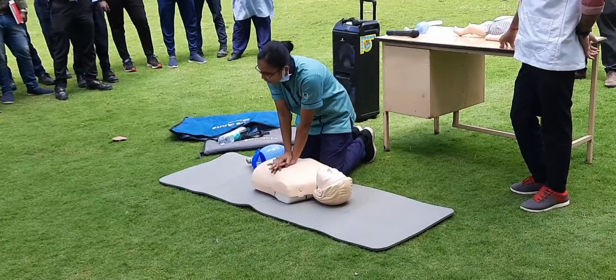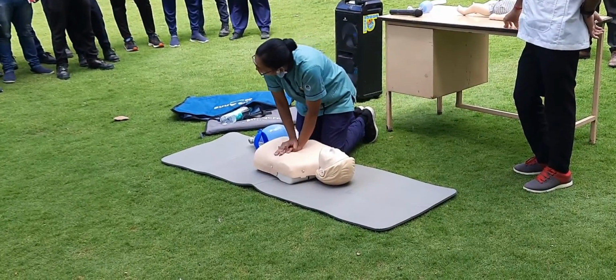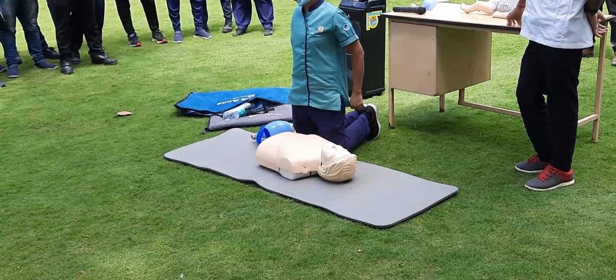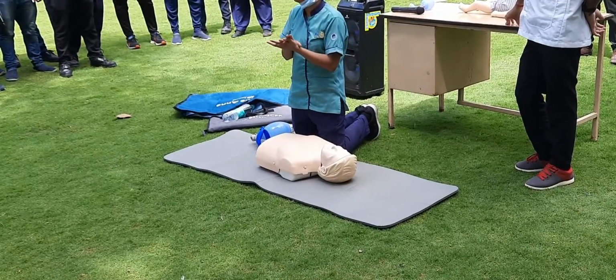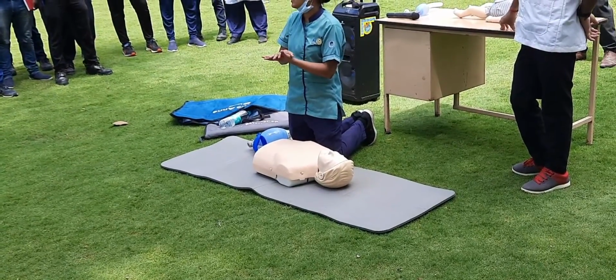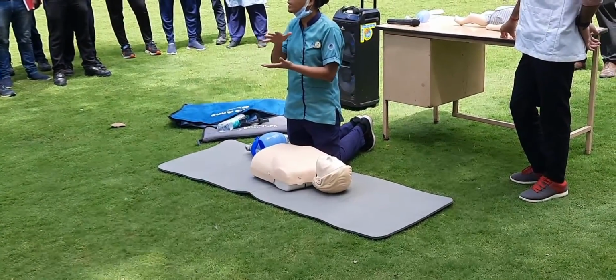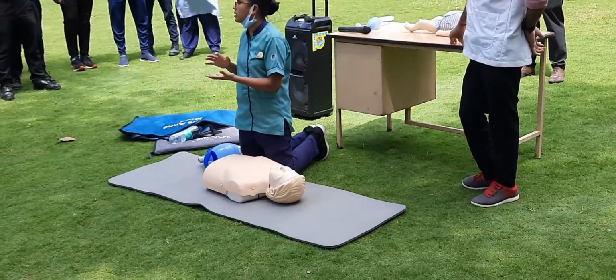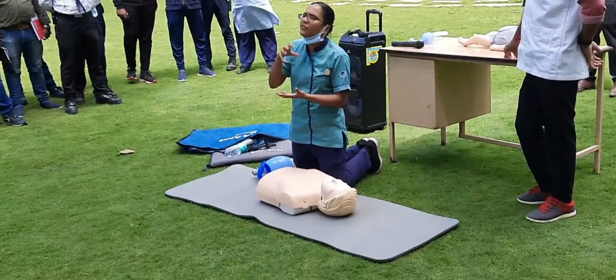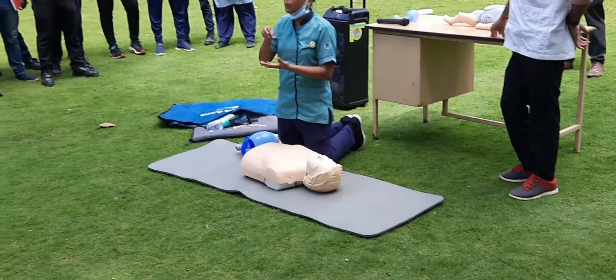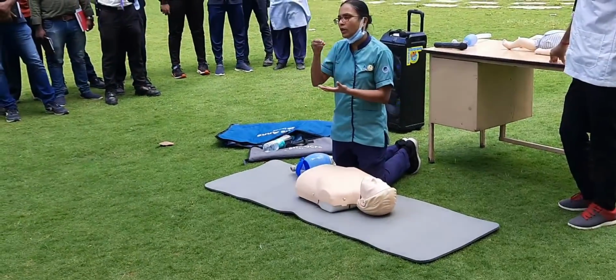Also, you should not do it too slowly, 1, 2, 3, 4, 5, 6, 7. And you should not go too fast either, because then the heart won't get blood going in and coming out. We are not giving time for blood to enter the heart and come out.